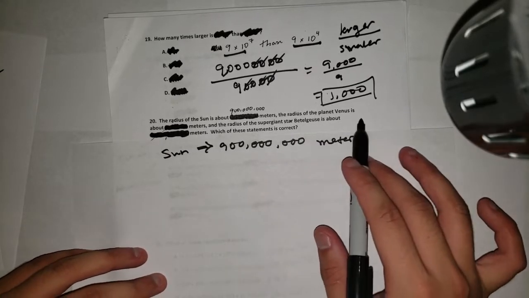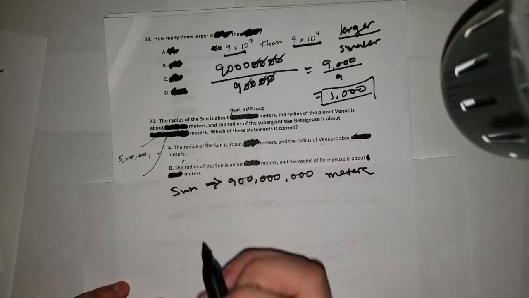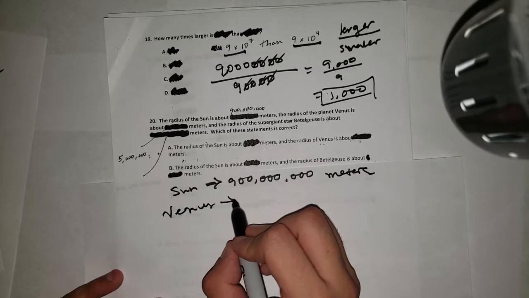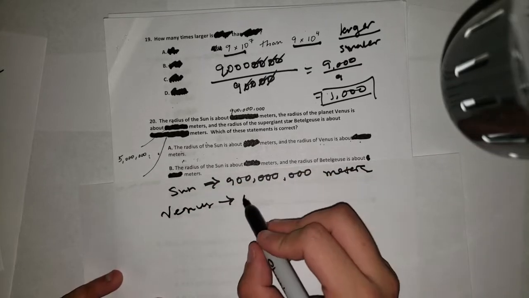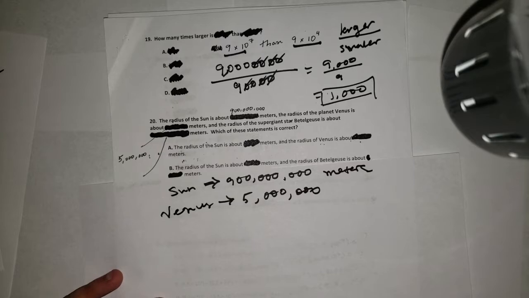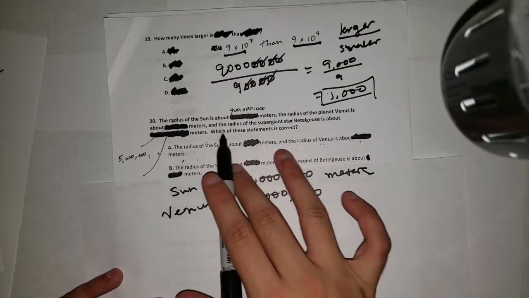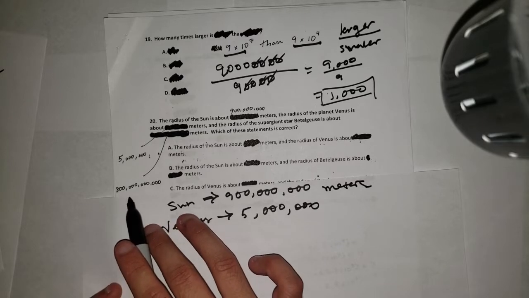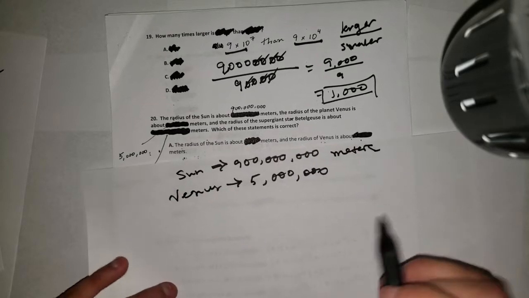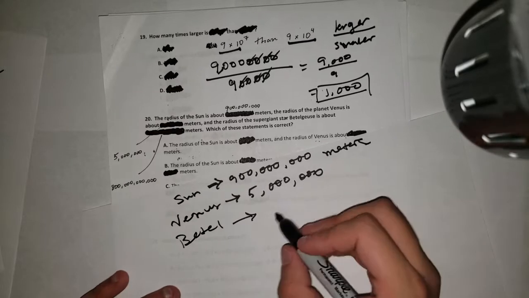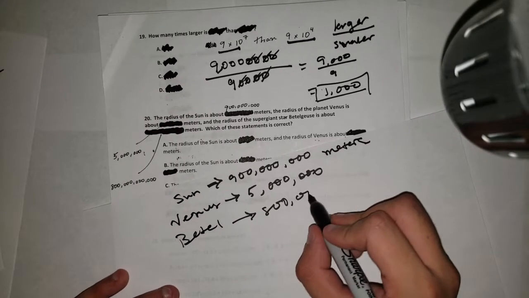It says the radius of the planet Venus is about 5 million meters. So we'll do Venus, it's going to be 5 million. And it says the radius of the supergiant star Betelgeuse is about 800 billion. So we'll say Betelgeuse is 800 billion.